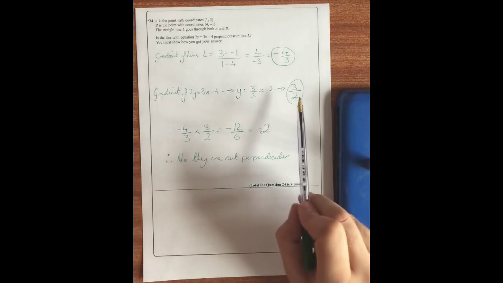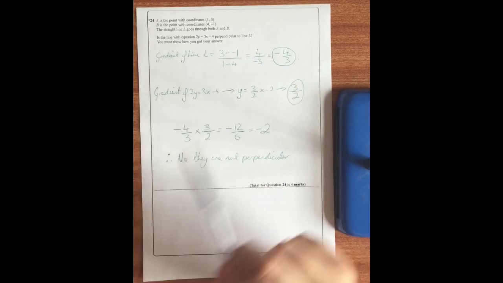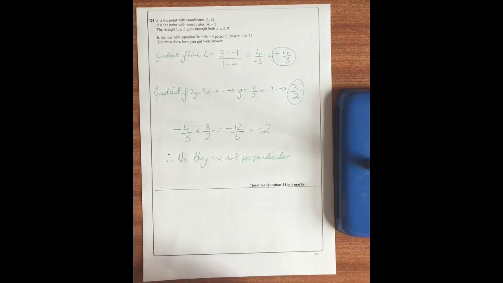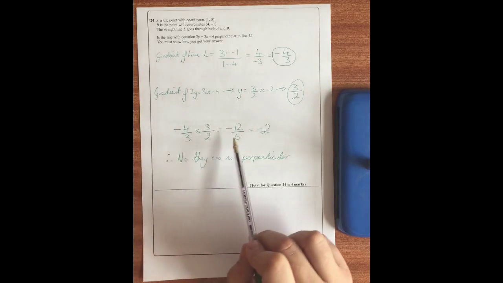However, we should do a little test. So the test is multiply these 2 gradients together, and it should give you -1 as your answer. So if you times these 2 together, we actually get -2, so no, they're not perpendicular.